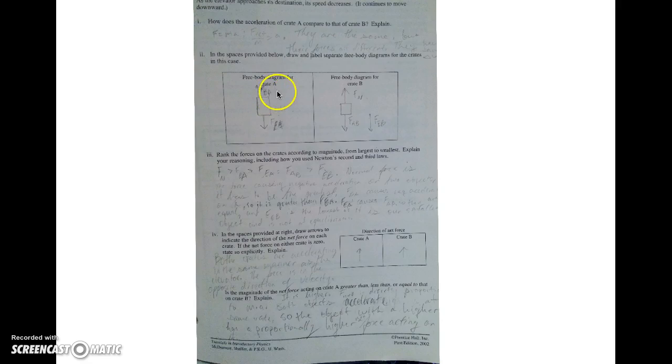And the force of B acting on A has to be greater than Earth acting on A. These are actually like the same forces, essentially, as seen here. And then Earth acting on B is once again the lowest, and we know that because B's mass is lower than A's.